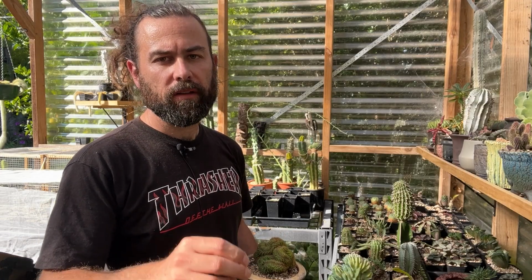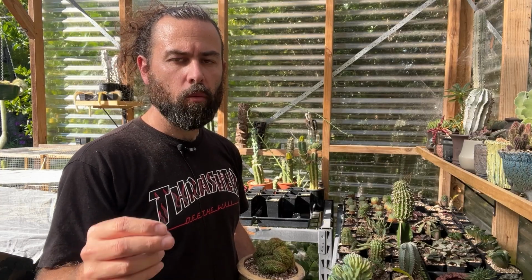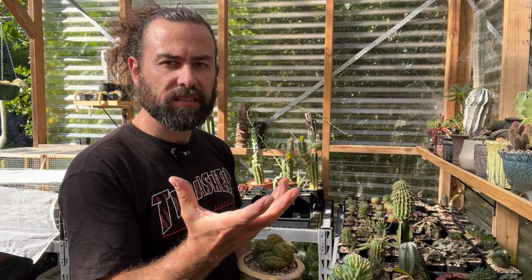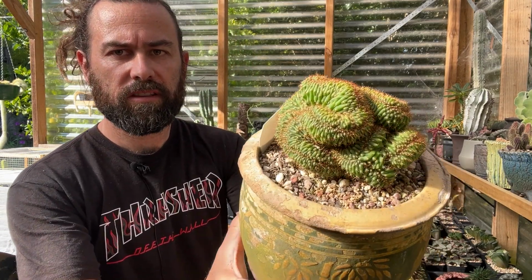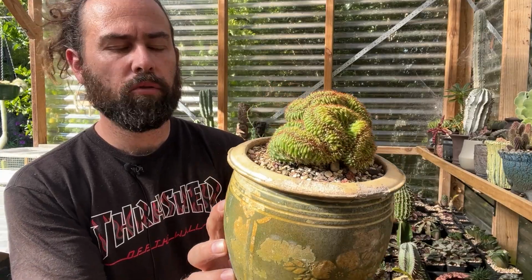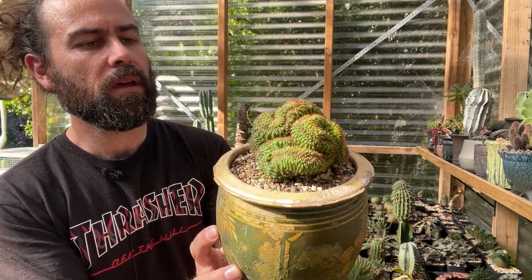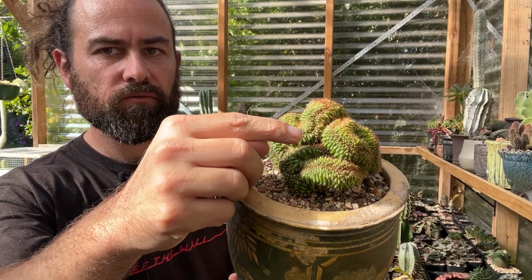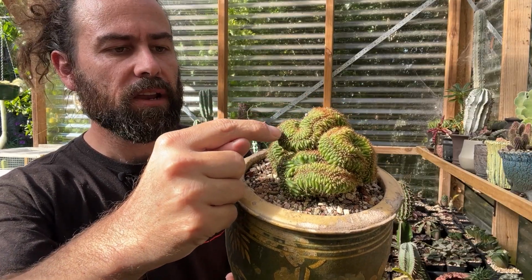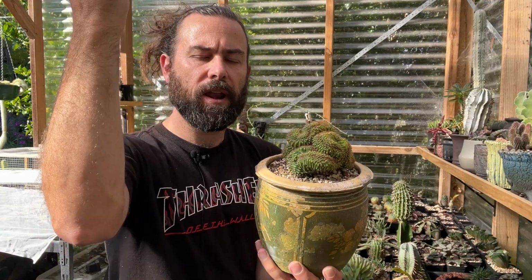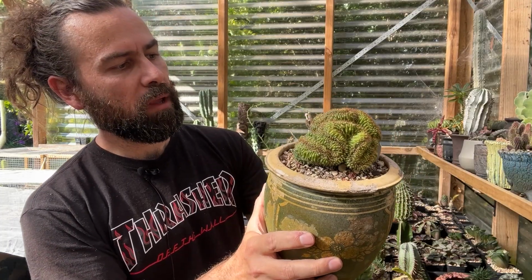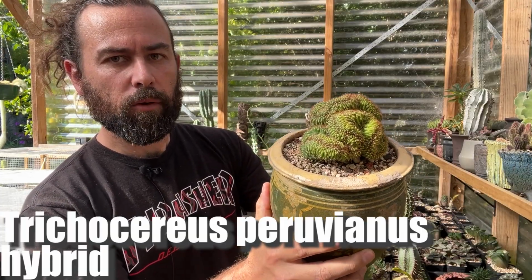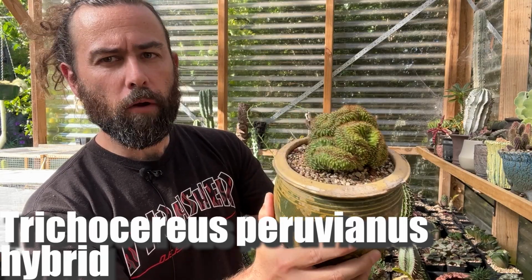I said earlier that crests on plants form when the growth point elongates for whatever reason. And the end result is these fascinating, sometimes brain-like plants, as in this form. Now you can see there's this ridge running up the middle of this particular plant. Now that's the growth point, that rather than growing straight up, is in this case growing wide. And as it runs out of space, it begins to take this brain-like shape. This particular plant is a Trichocereus peruvianus hybrid, grown from seed by me.